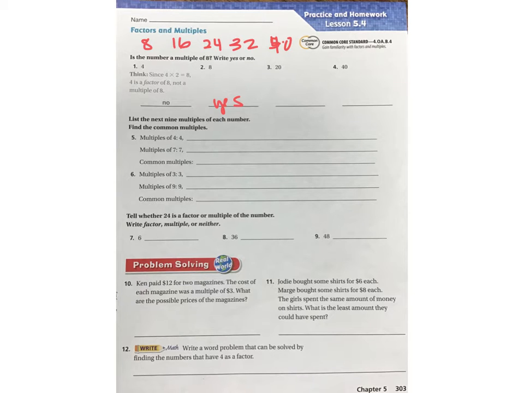Now, the next section says list the next 9 multiples of each number. To make sure you get all of them, it says the next 9. So let's draw 9 little lines. 1, 2, 3, 4, 5, 6, 7, 8, 9. Now if I write just under this line for the rest of them, I don't have to draw the line, but it'll make sure I get all of them. I'm going to change my color so it doesn't mess you up.